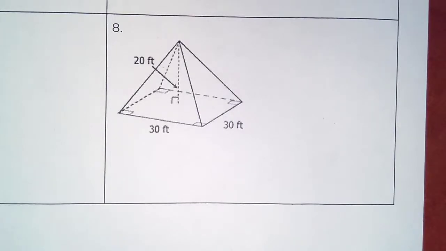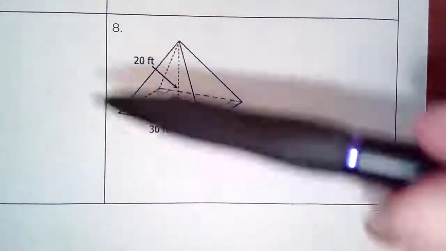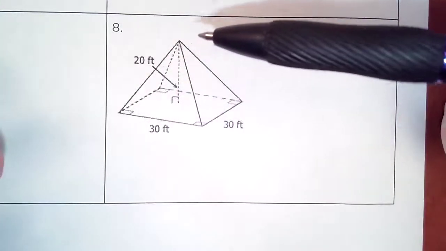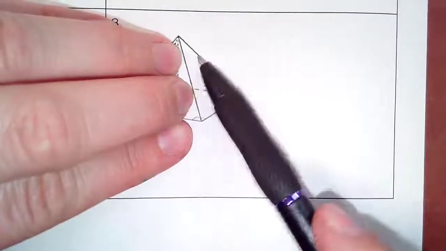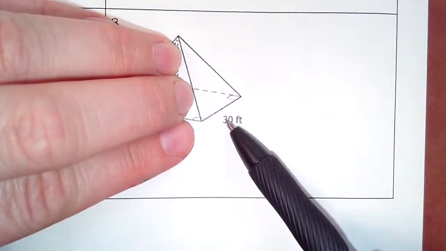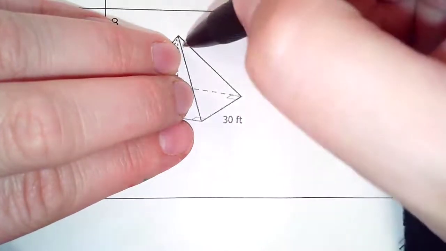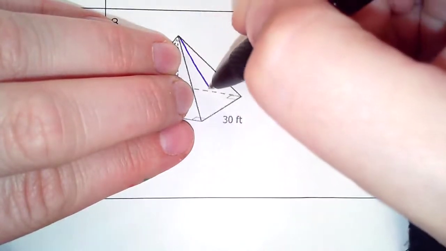Thank you. All right. So in order to find the area of this triangle, I need the slant height. Right now I have the actual height of the entire pyramid. So in order to find the area of just one of these side triangles, I have base, I need slant height right there.